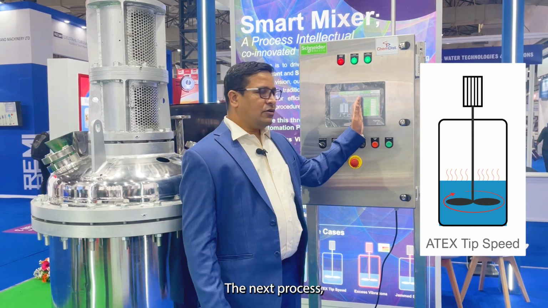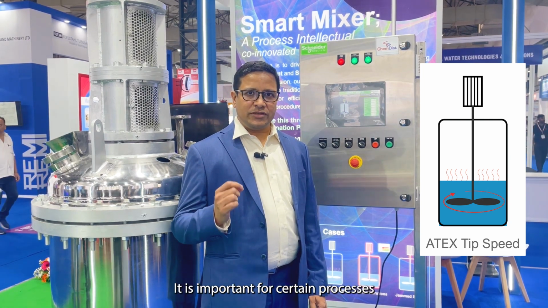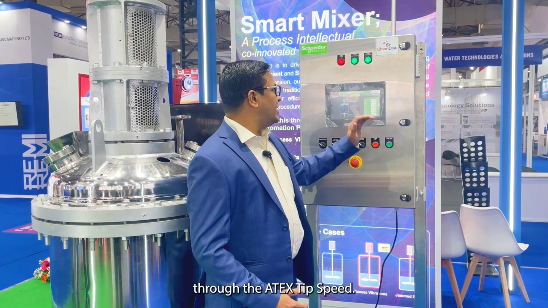The next challenge we see is ATEX tip speed. In the case of ATEX tip speed, it is important for certain processes that the tip speed, or the velocity at the tip of the agitator, is maintained below a certain specified limit. This is important because it can lead to sparking, and it is also an ATEX specification that while handling such powders, you do not increase the speed at the tip beyond a certain specified guiding limit. This is what we are controlling through the ATEX tip speed.